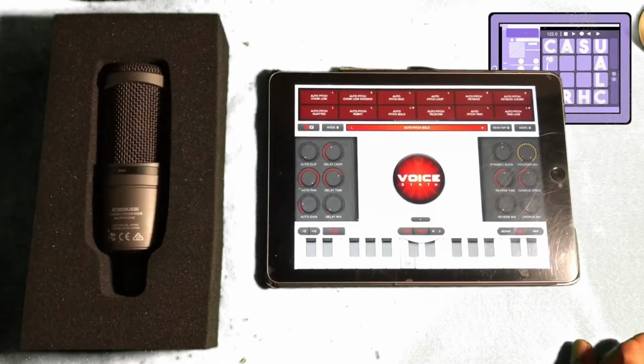Now, Voice Synth is a paid app. I did buy it. I bought it and I've used it on a couple songs, actually. Used it on Save Me As, used it on a song called Natural Beauty as well. I like it. I like what it does to your voice. I like the auto pitch effect. I like just straight up changing your voice too.